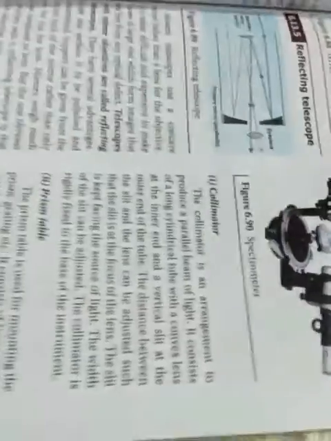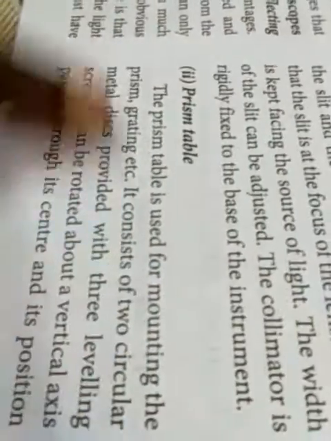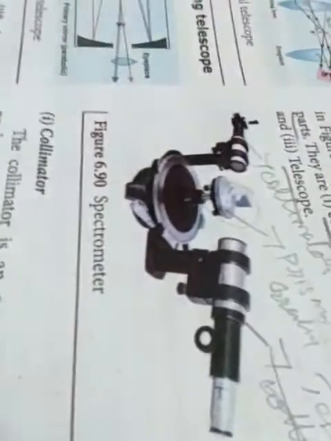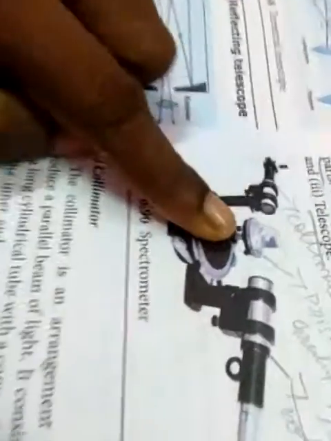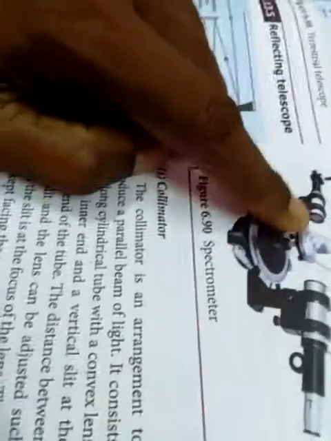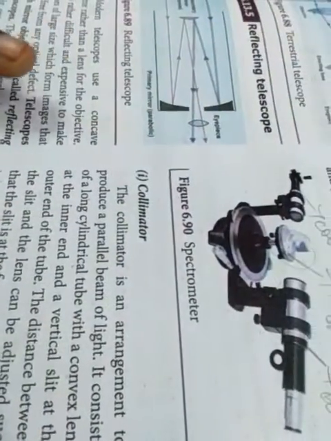Okay. Next one, the prism table. The prism table can be moved upward and downward. The prism table is used for mounting the prism and the grating. Here you keep the prism, mounting prism and grating, upon the prism table. It consists of two circular metal discs, and it is provided with three leveling screws.